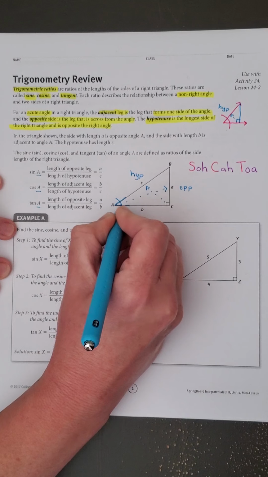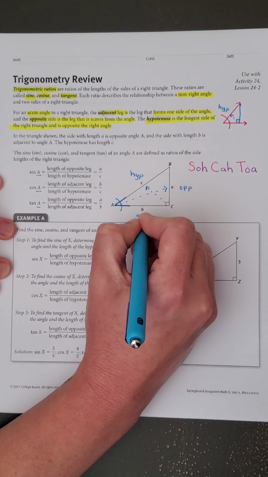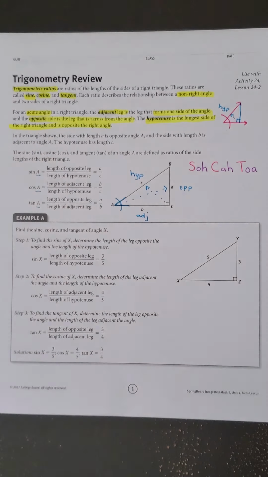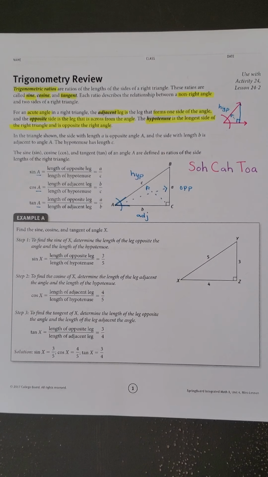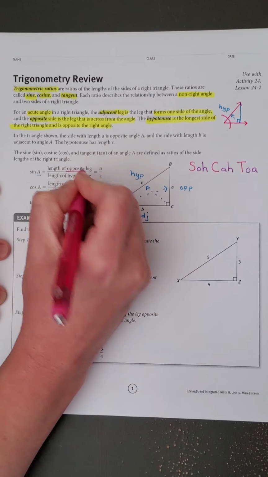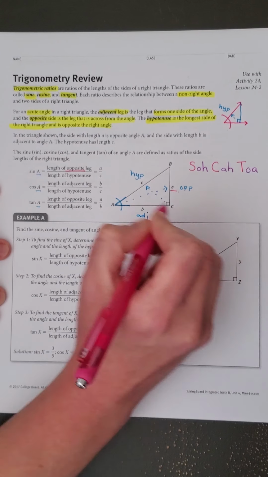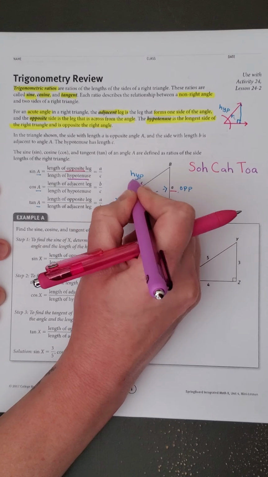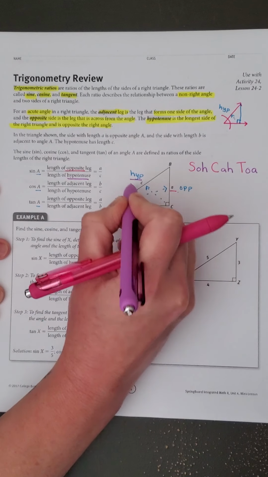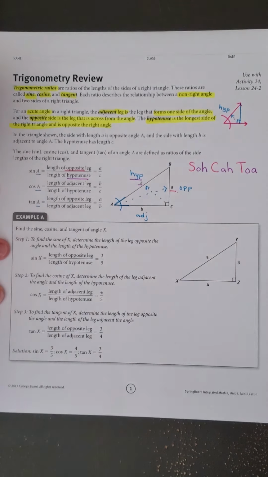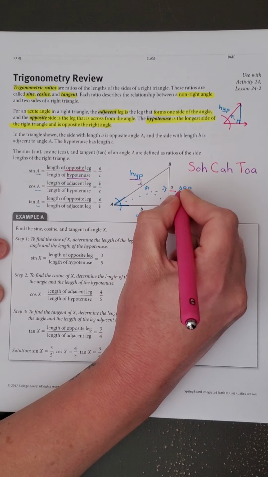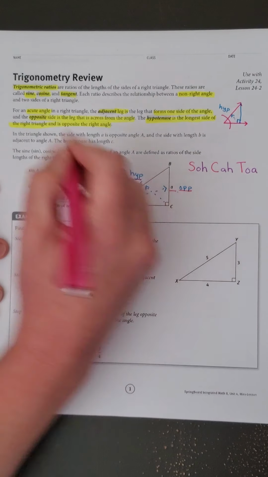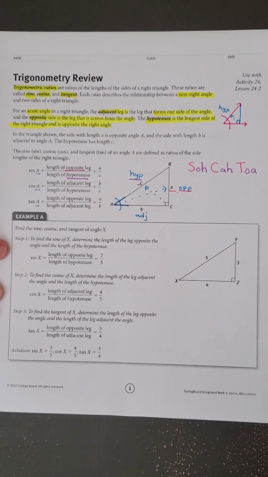And the other side that touches A must be the adjacent side. And so that is why they said opposite over hypotenuse: A over C.